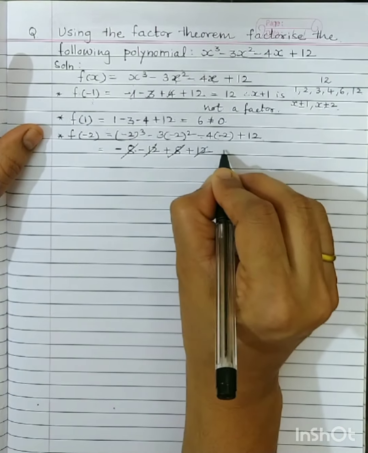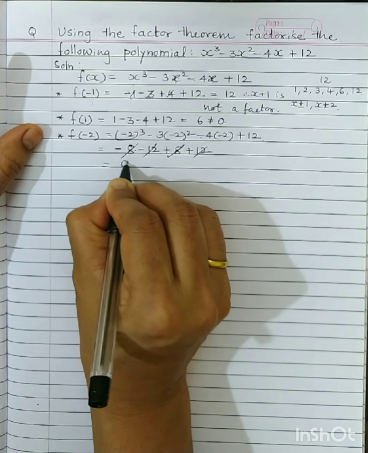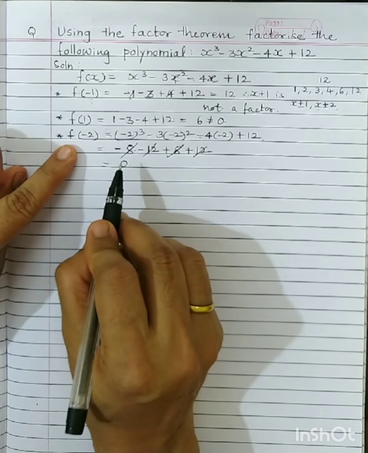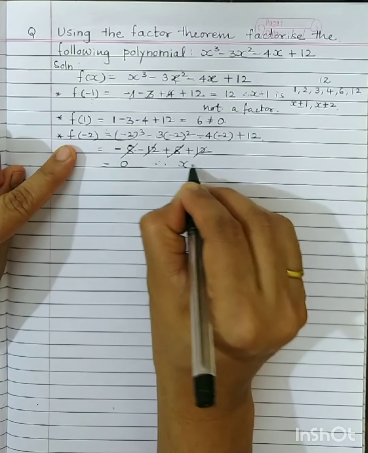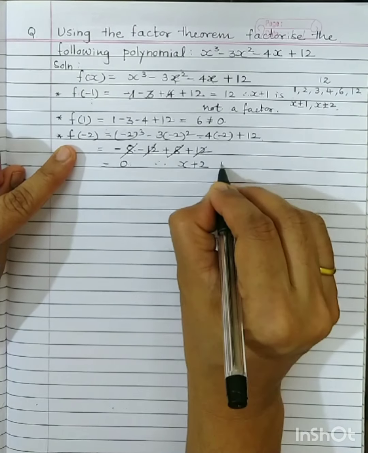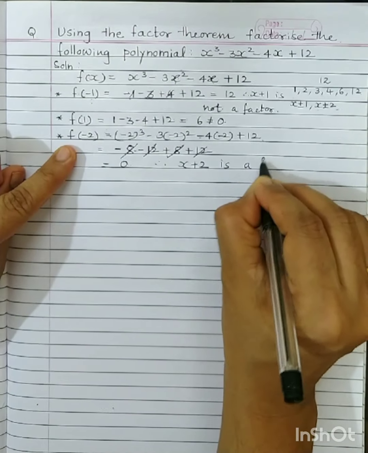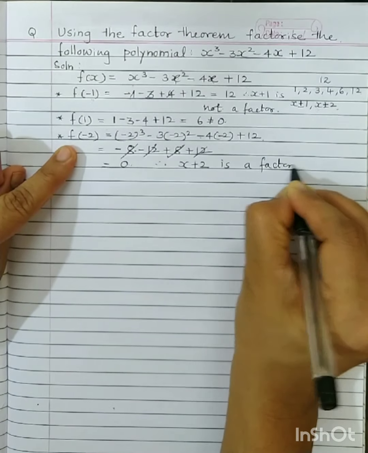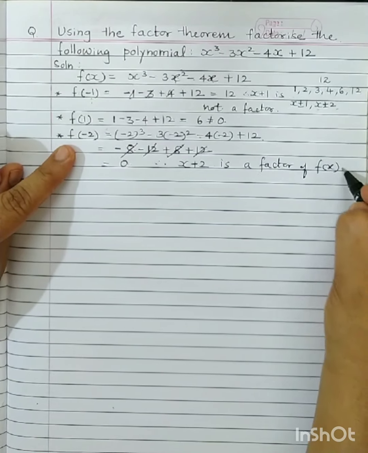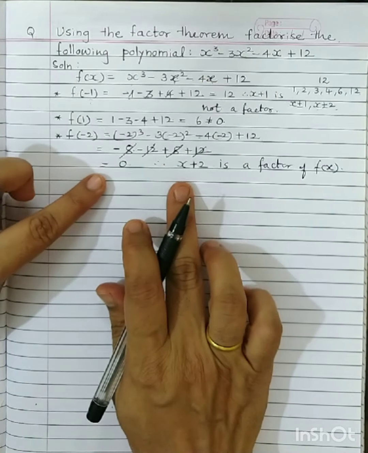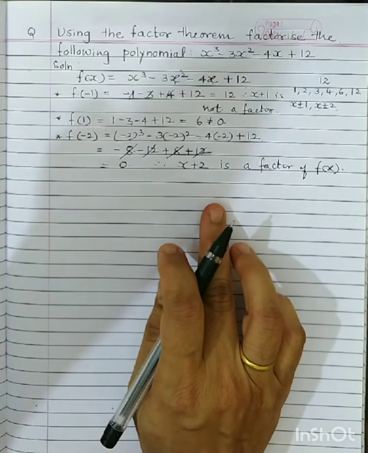And thus your answer is 0. So f of minus 2 is 0. Therefore x plus 2 is a factor of our f of x. Okay, we have found it ourselves that x plus 2 is a factor.